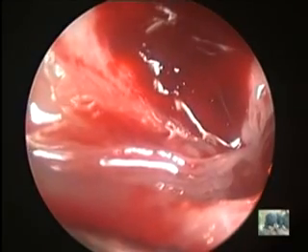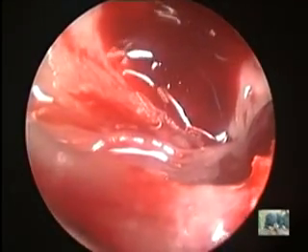Actually, we don't see much disease inside. Yeah, just some blood.